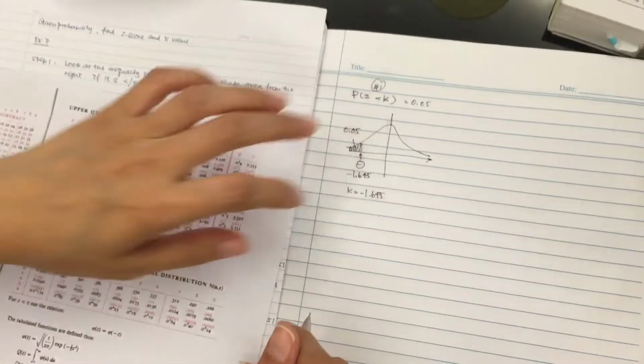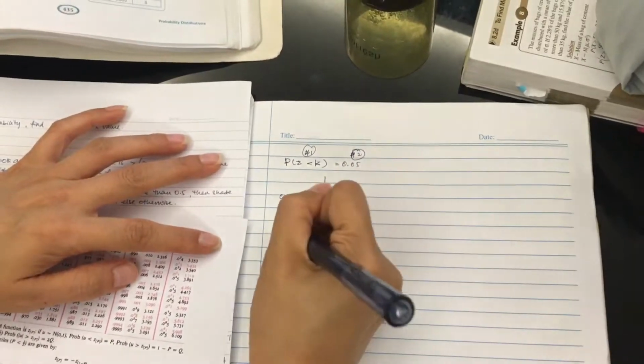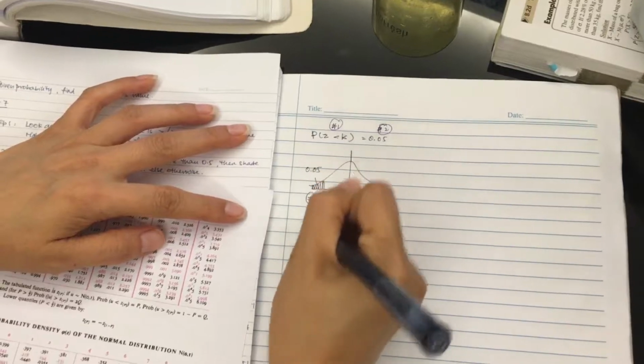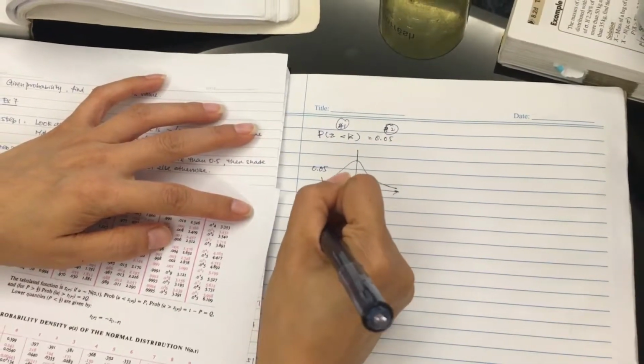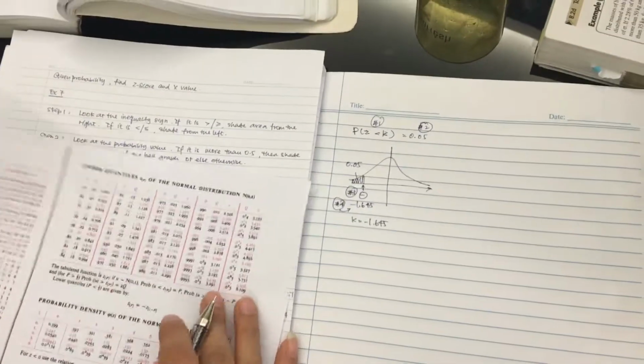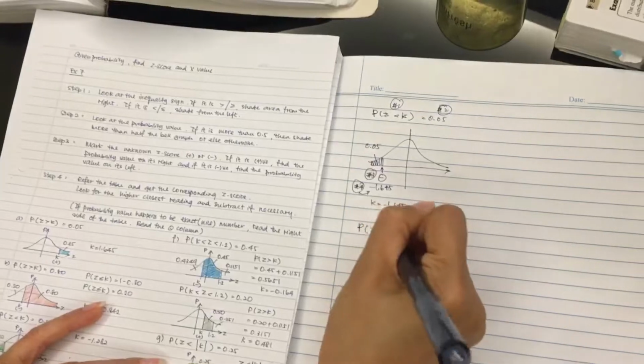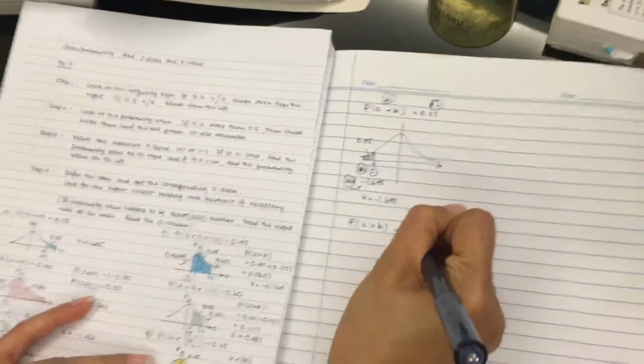Okay, that's directly how you do it. This is step 2, step 3, and step 4. Got it? Then we try another one where P(Z > k) equals 0.80.